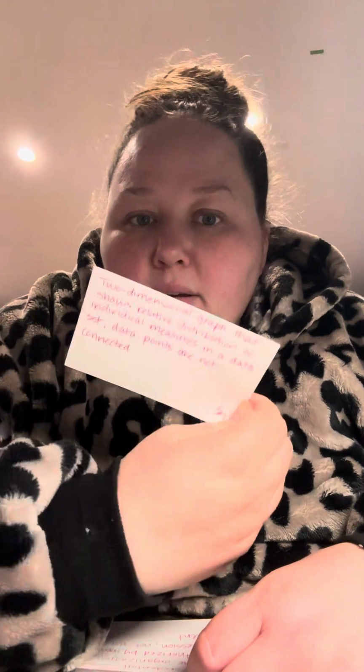2-dimensional graph that shows relative distribution of individual measures: scatter plot. Voluntary credential issued by a private organization: license. Professional certification. Allows a client to access the reinforcers that have previously maintained the problem behavior: alternative behavior.